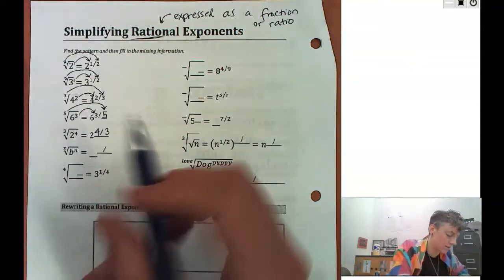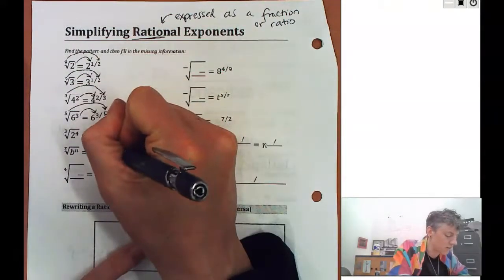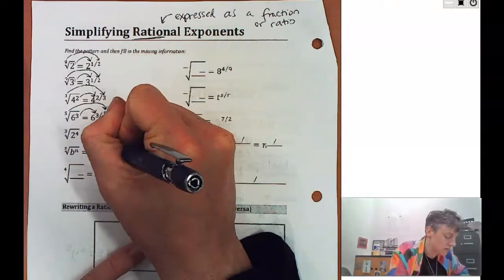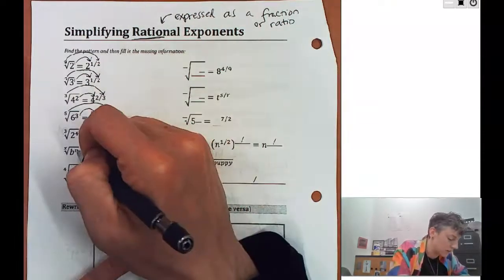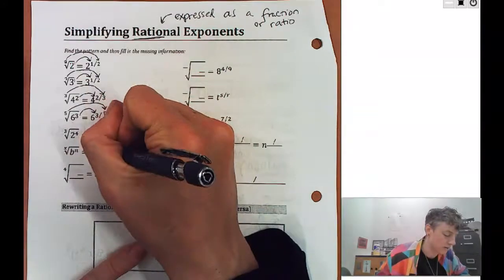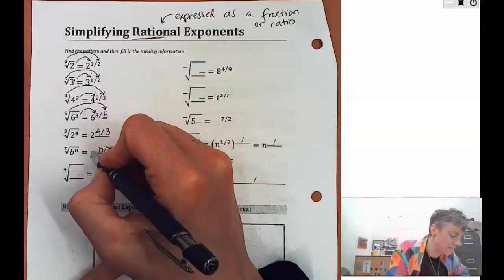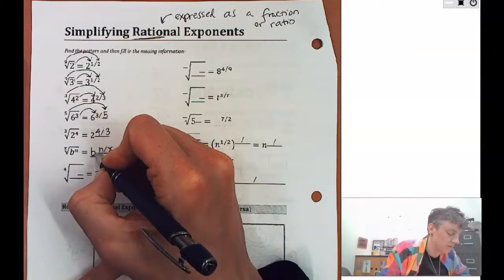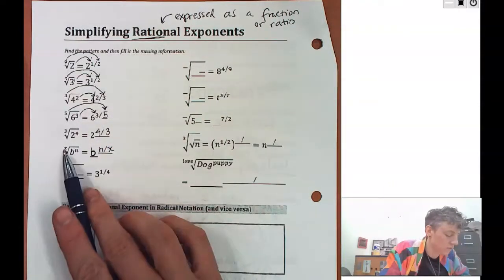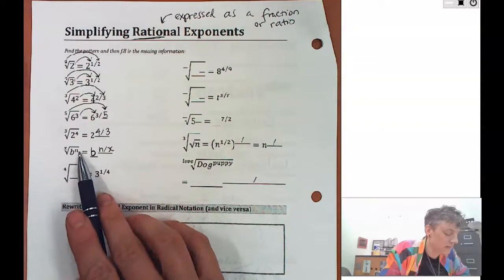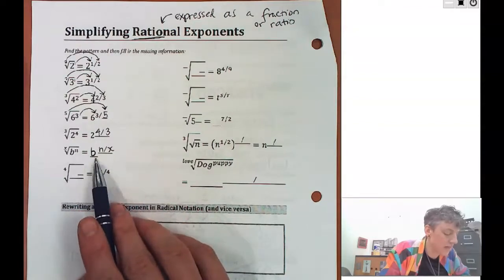X is going to become the denominator of the fractional exponent. That n will be the numerator of the fractional exponent. And this b will be the base. So the xth root of b to the n is the same as b to the n over x.